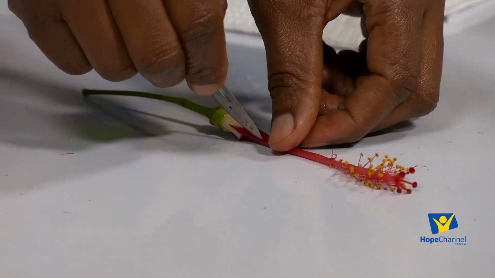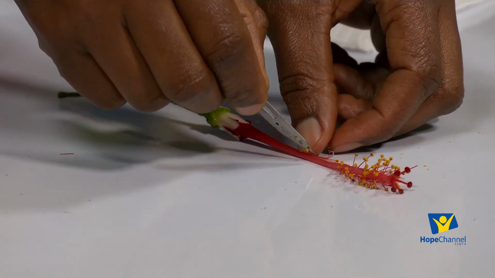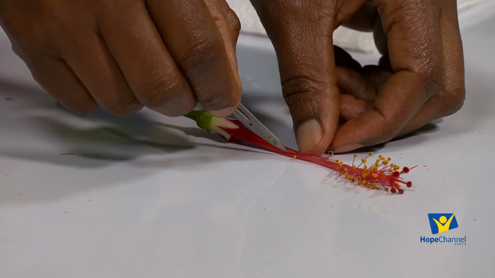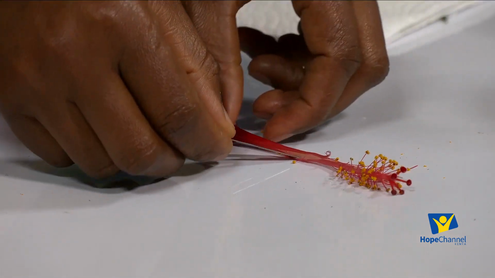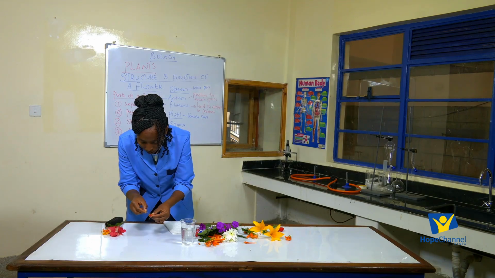Remember, we said the female part of the flower consists of the stigma, the style, and the ovary. So we'll try and get the style.